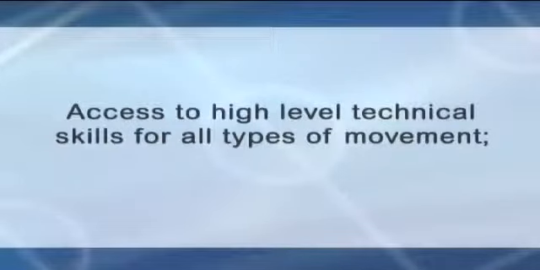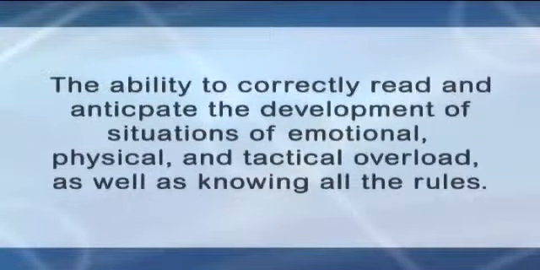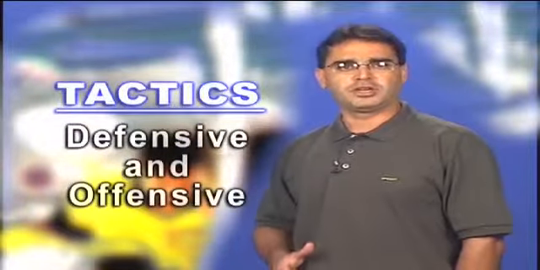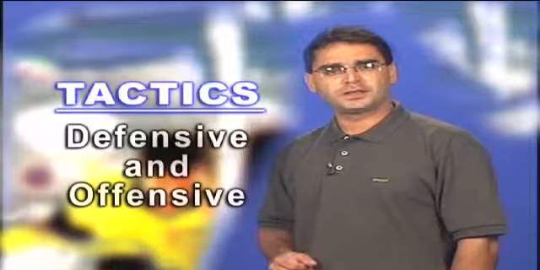At the same time, 2 requirements are fundamental in order for the player to have an efficient tactical approach: access to high-level technical skills for all types of movement, and the ability to correctly read and anticipate the development of situations of emotional, physical, and tactical overload, as well as knowing all the rules. Tactics can be divided into defense and offense, in that these 2 aspects define the strategies of the game.